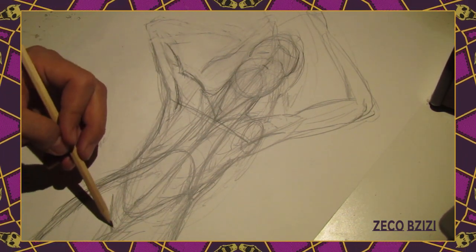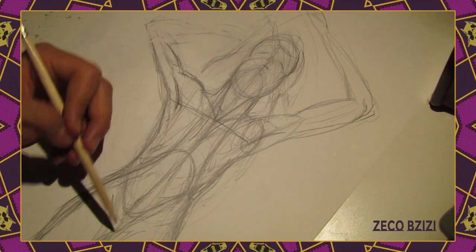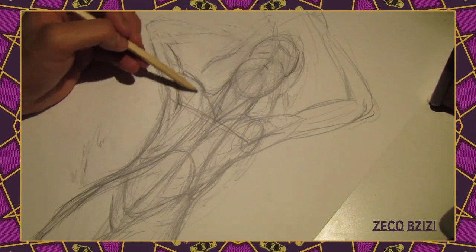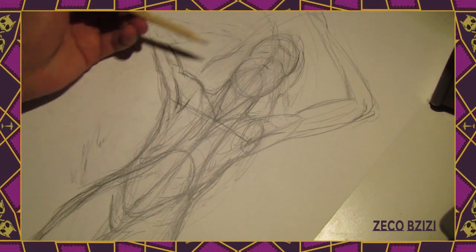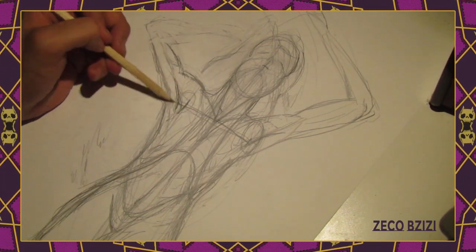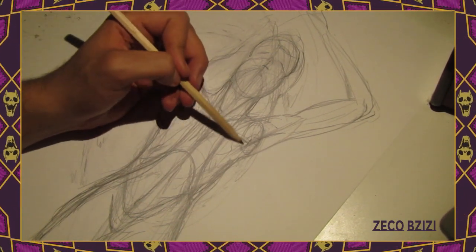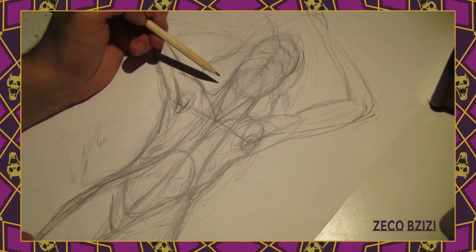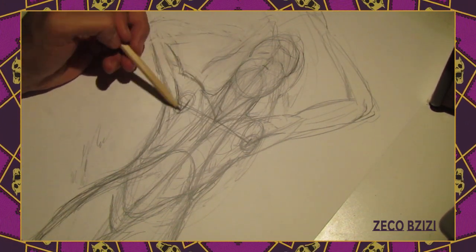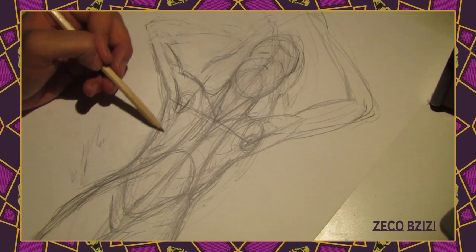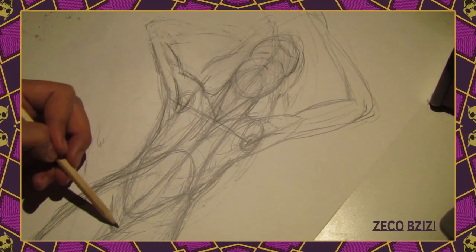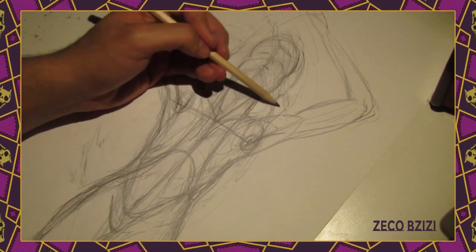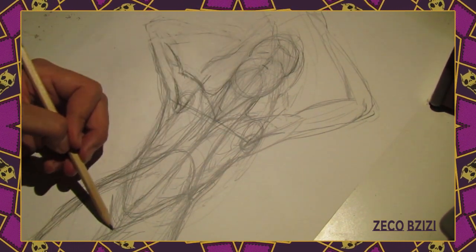But how can I establish the bottom area, which is a good question. I usually start by marking my shoulder location, and I put a little circle here so I do not forget where my character stands. So I drop a line here, a curvy line here, and a little one here as well.